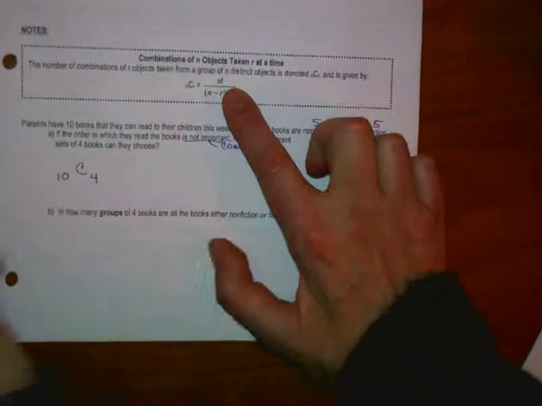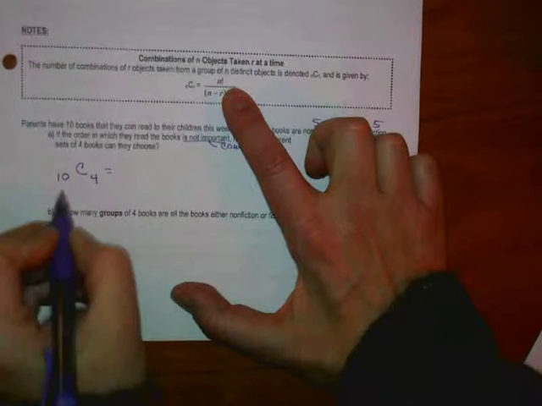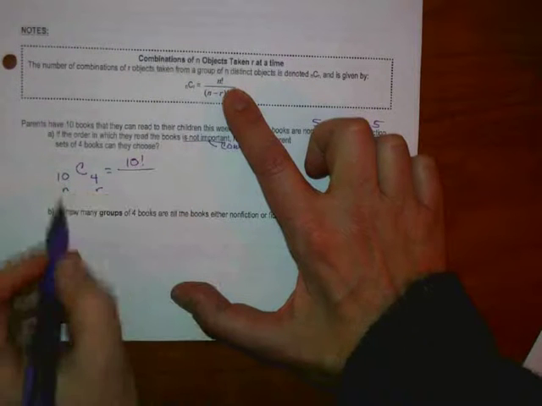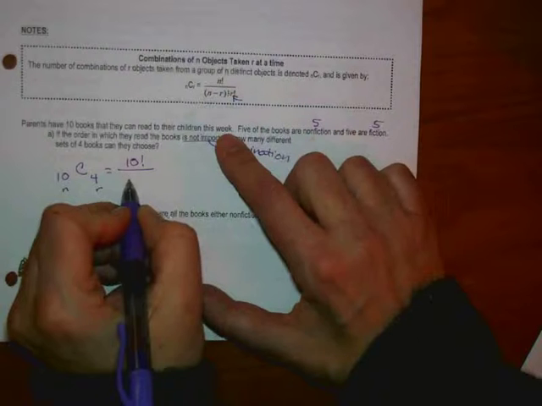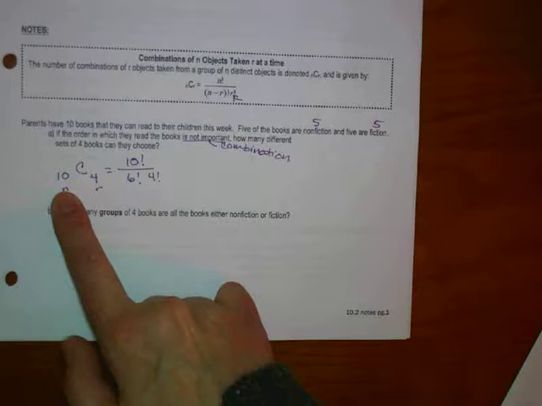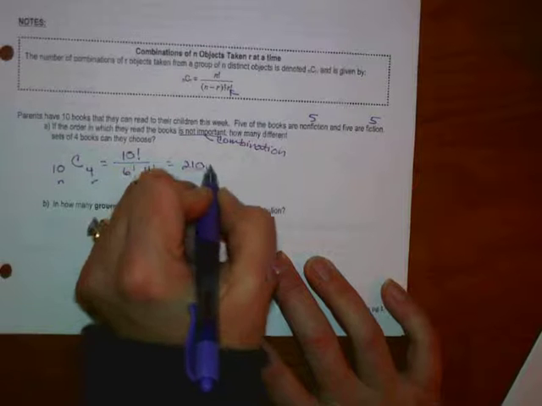If I plug it into here, this is my n, this is my r. I have 10 factorial over n minus r, which is 6 factorial, times r factorial. And if you wanted to just do that on the calculator, you could. You can also just do this on the calculator, in the same place as permutations, under math and probability. You all saw that, right? If you watched the video, you saw it. And this equals 210 ways.